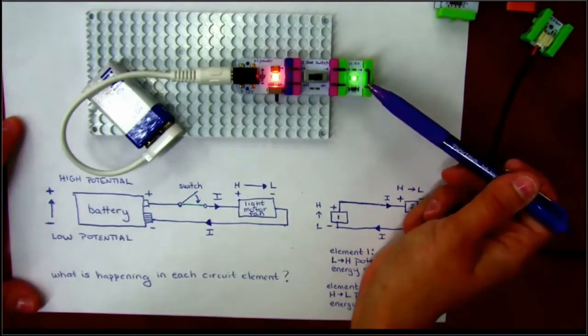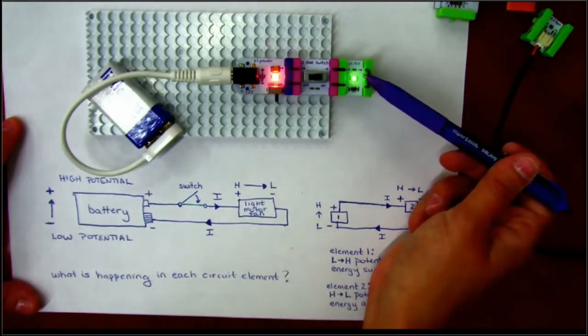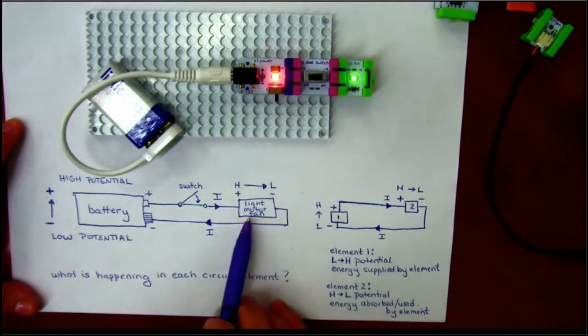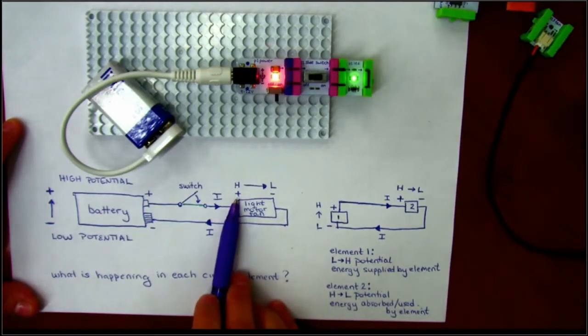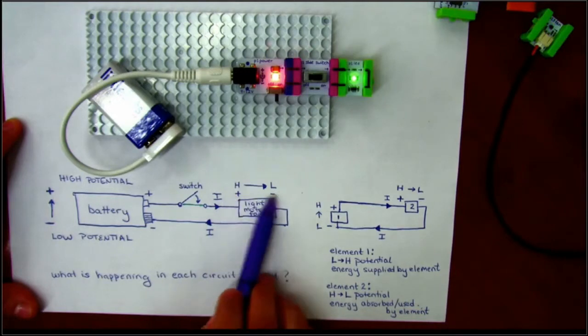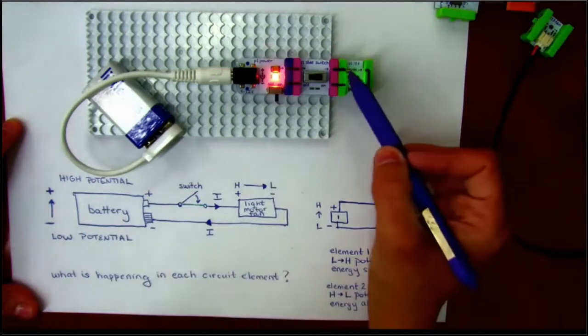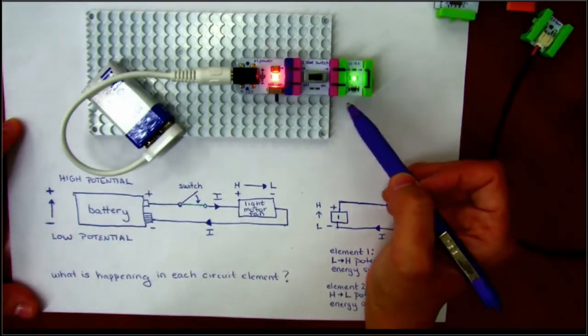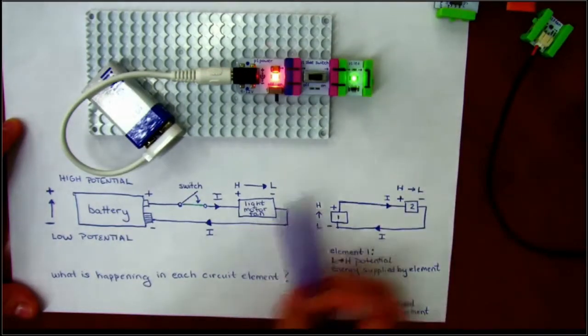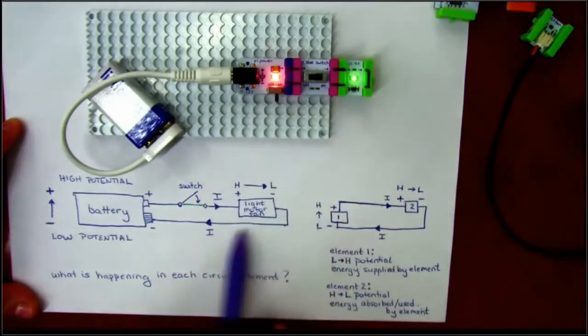And then we have something here. This is just a little LED that uses some of that energy. So we have an element. We're going in one end of it at a high potential. Each coulomb goes in with some potential, and it's coming out at a lower potential out the other end. So as he goes through this light, he's at a high potential, he comes out at a lower potential, and then he flows back through here to the other end of the battery. And it's a complete circuit.